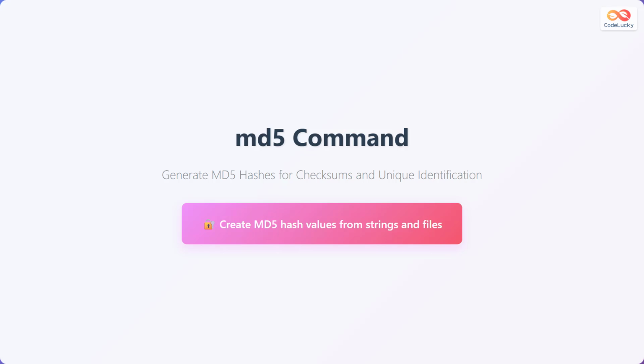Welcome to this tutorial on the MD5 command. MD5 is a powerful tool used to generate MD5 hashes from strings and files. These hash values are commonly used for checksums and unique identification purposes. Throughout this tutorial, we'll explore how to use MD5 for various practical applications, including file integrity verification and data validation.